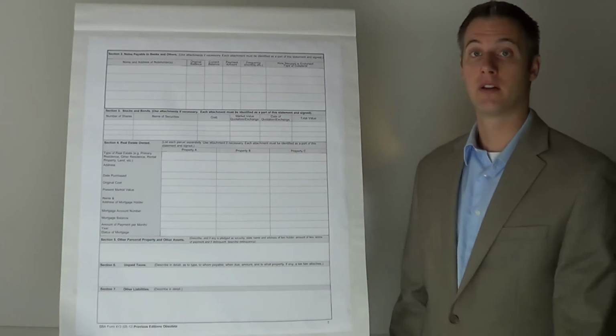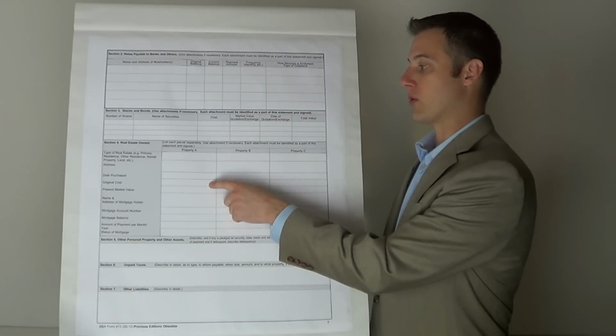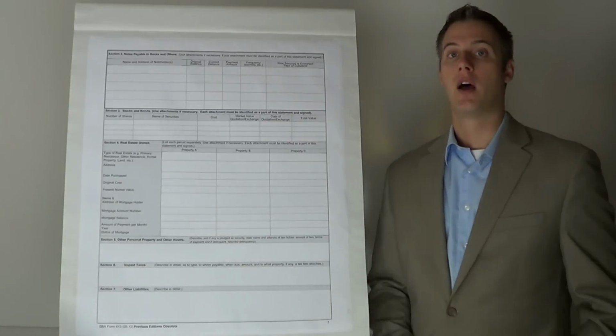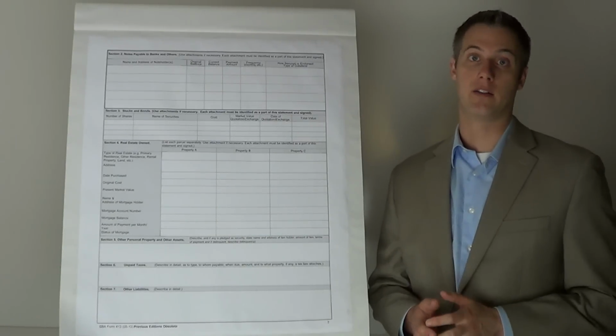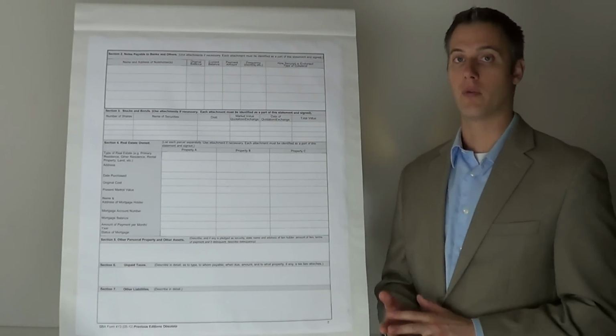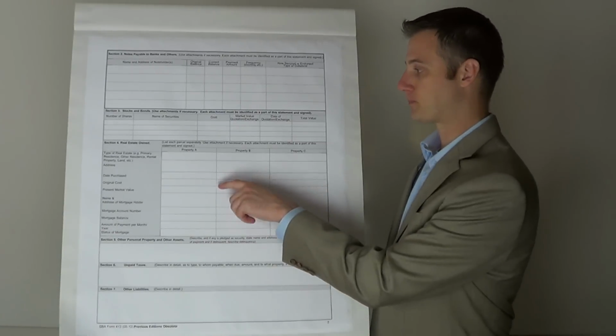Next is address. Please detail it clearly what the address is, including city, state, and zip. Date purchased: when you purchased it, and what you originally paid for it. We don't care so much about how much you've invested in the new kitchen. We want to know really what, on the original day, you paid for the property.